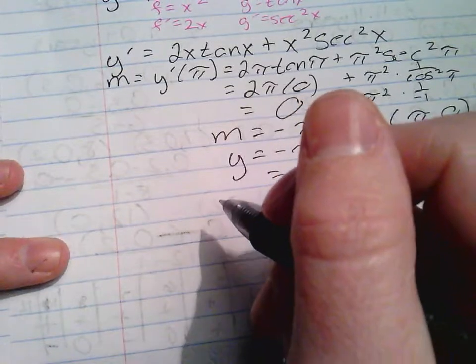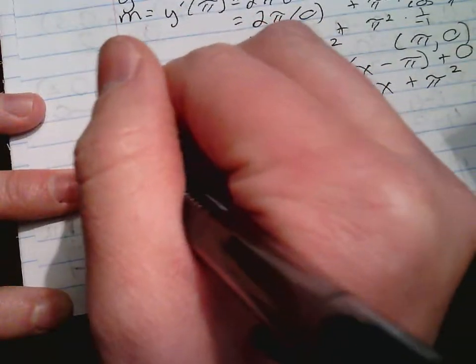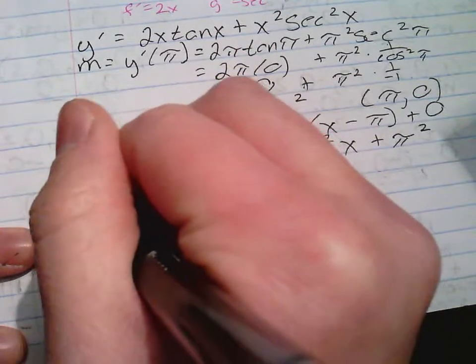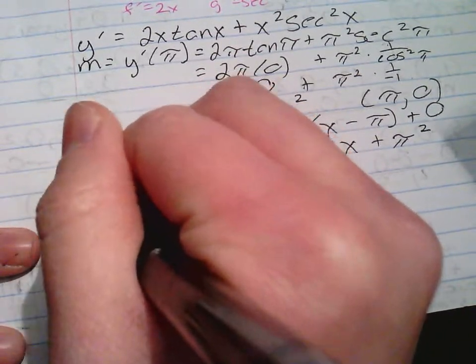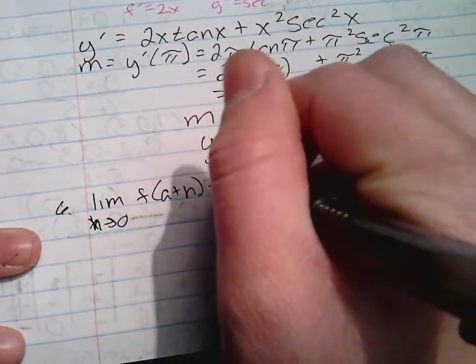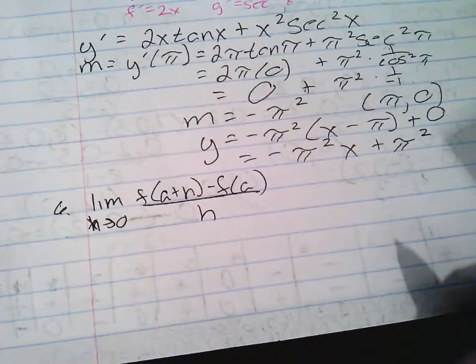So this is 5. Yep, that was 5. This is 6. The definition of a derivative is the limit as x or h approaches 0 of f of a plus h minus f of a over h. You can make it an x, whatever floats your boat.